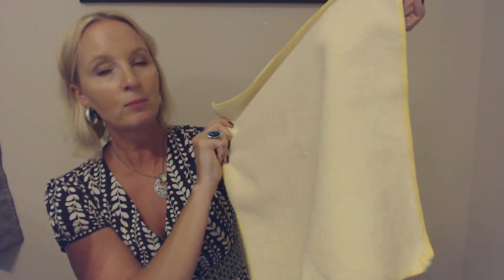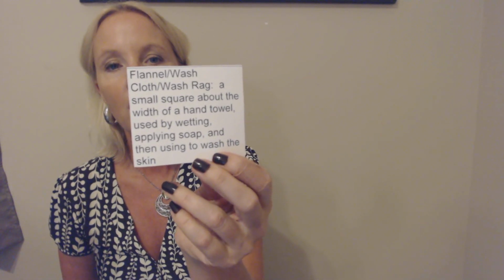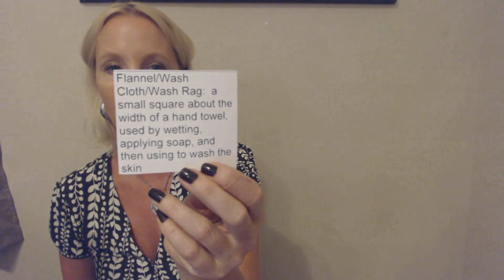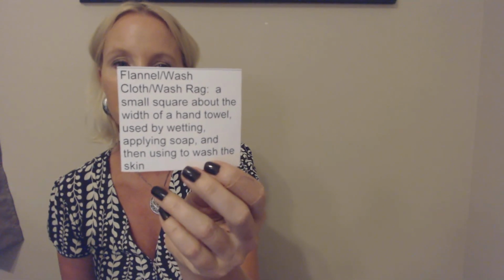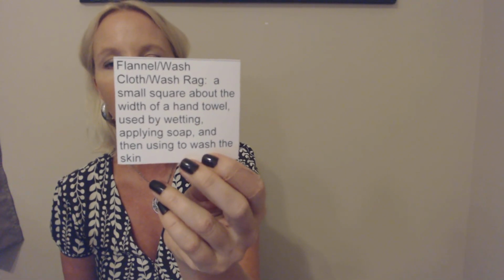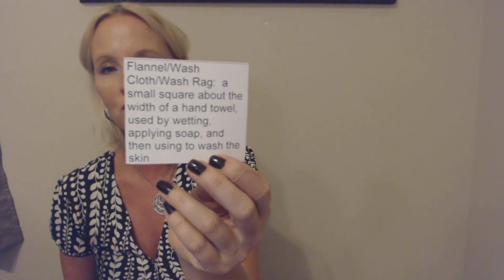All right, and finally, the last card that I have for you. Oh, this is an example of, could be a gym towel. It's a microfiber towel, very absorbent. And we have a flannel washcloth or wash rag. It can be called any of those things. It's a small square about the width of a hand towel used by wetting, applying soap, and then using to wash the skin.